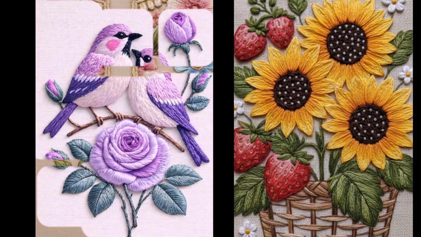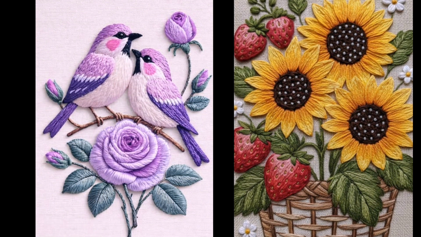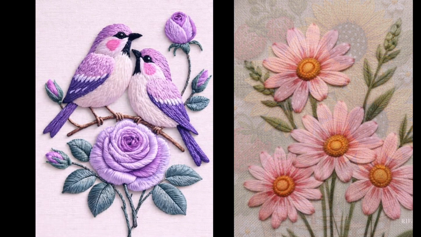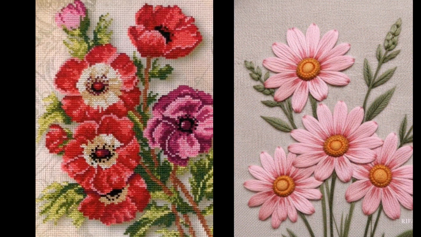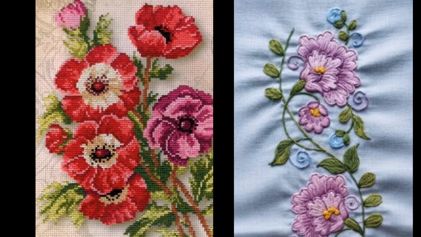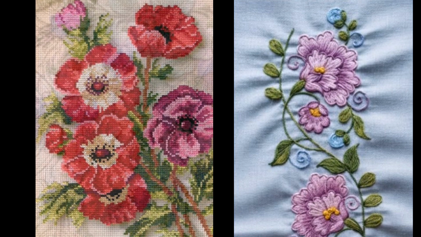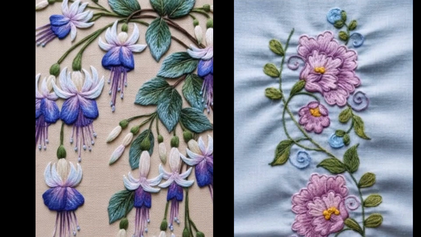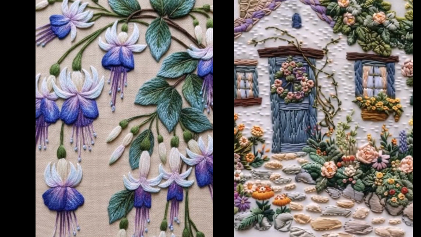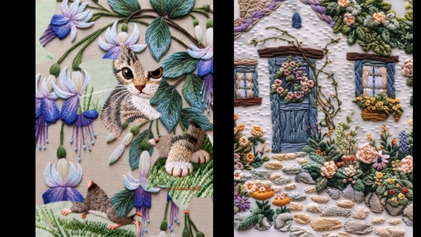Leaf and nature embroidery. Nature inspired designs are very calming. Leaves, vines, birds and trees are popular choices. Leaf embroidery can be simple or detailed. You can use green shades or mixed colors for a modern look. Nature designs are perfect for wall frames and home decor.